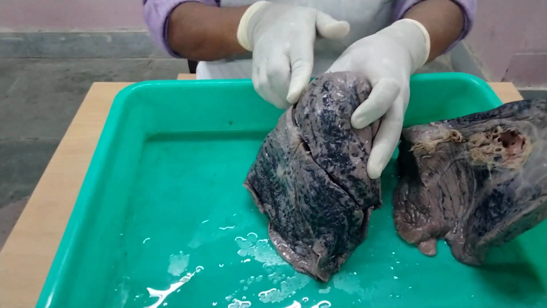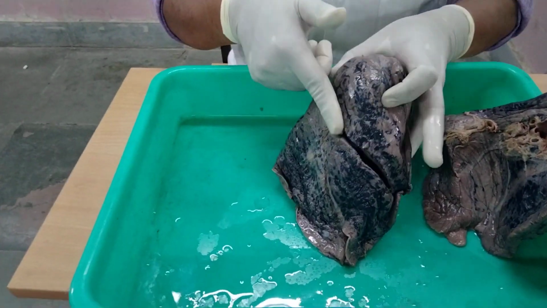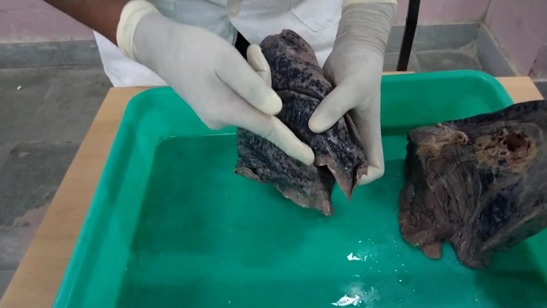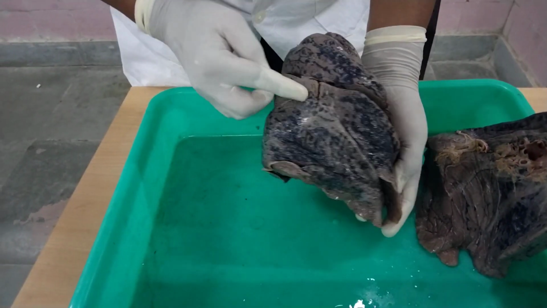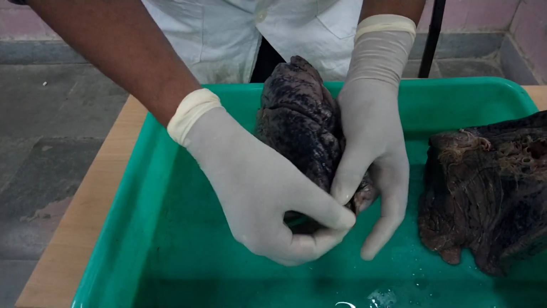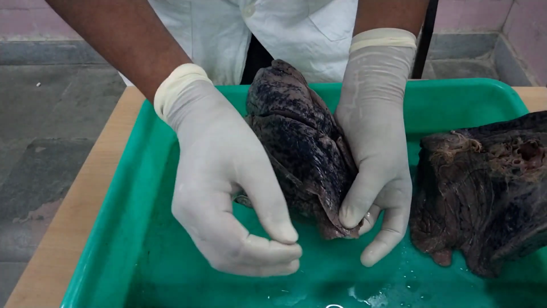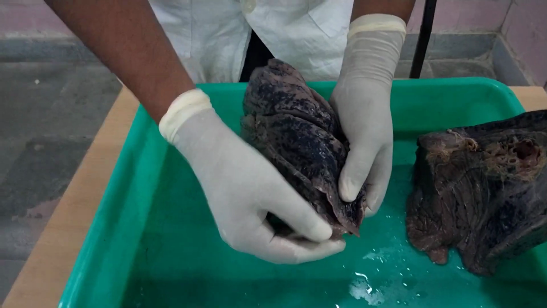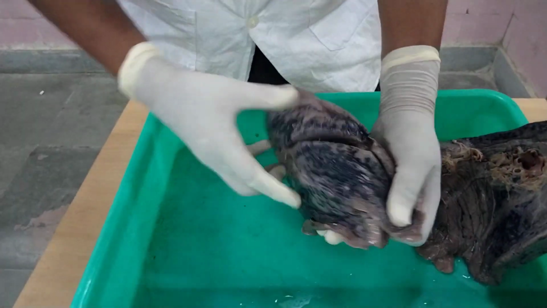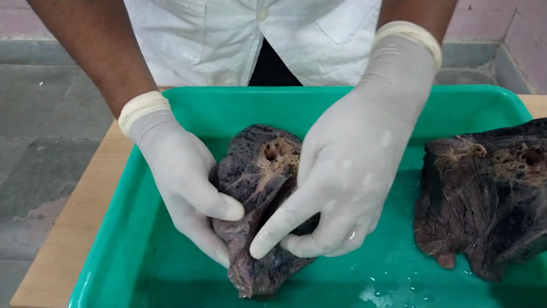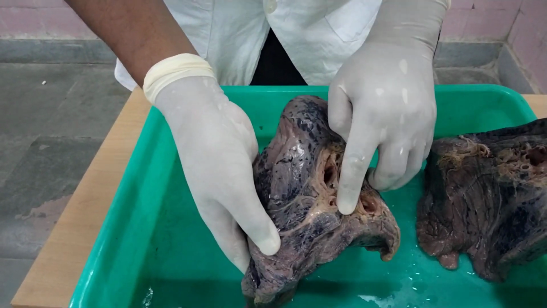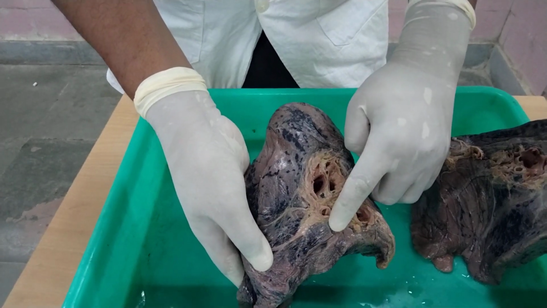Then it turns forwards and downwards and crosses the inferior border at the 6th costochondral junction, 7.5 centimeter away from the midline. Then it turns to the medial surface and ends in the anterior and lower part of the hilum.